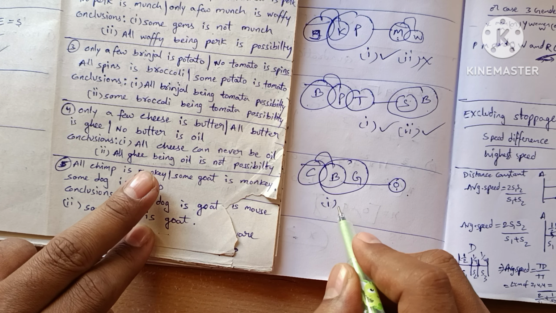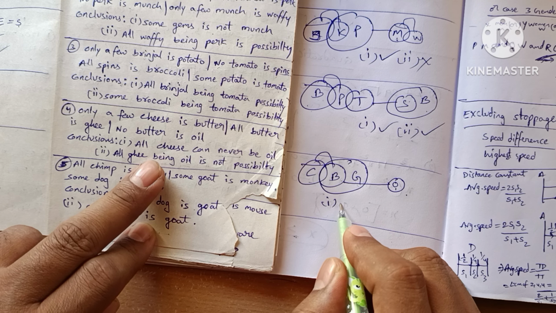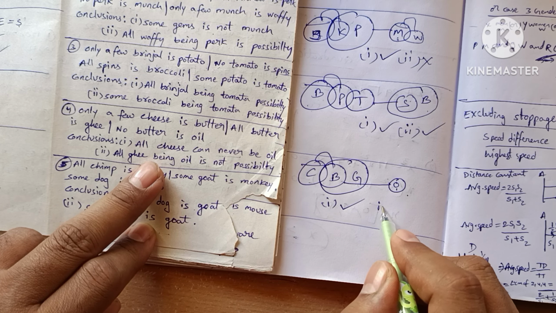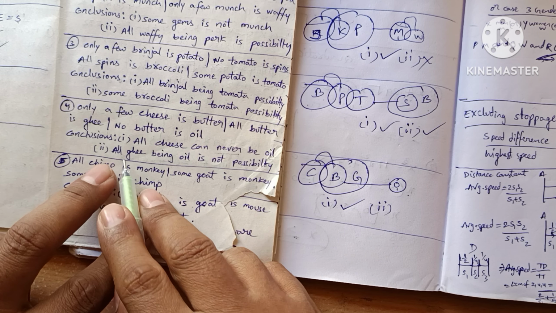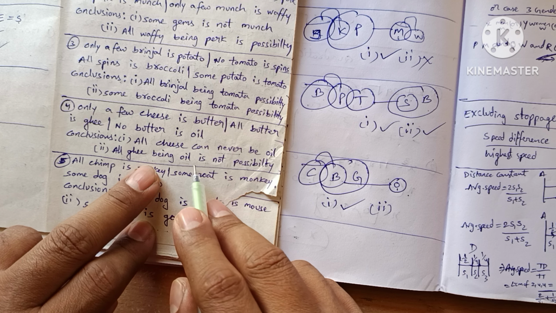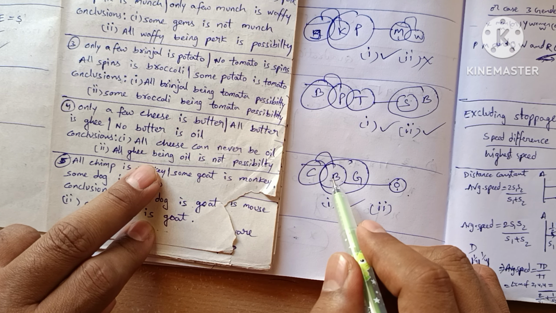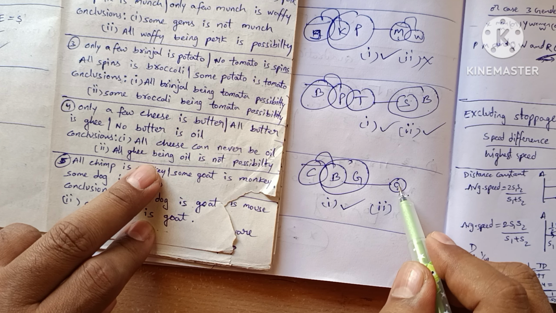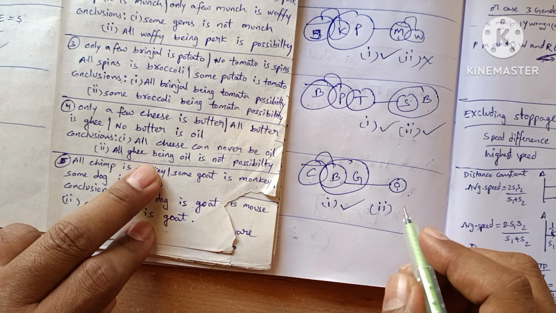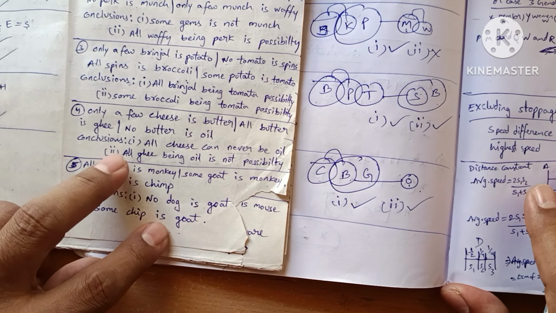No, so the all case fails. So this one is true. All ghee being oil is not a possibility. Butter doesn't share with oil, so it is also true.